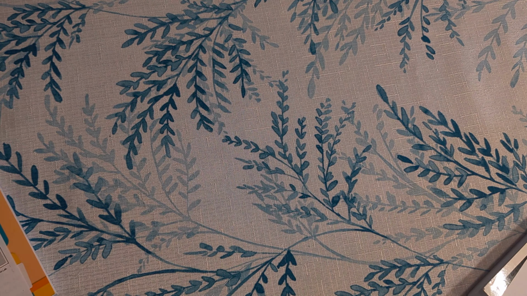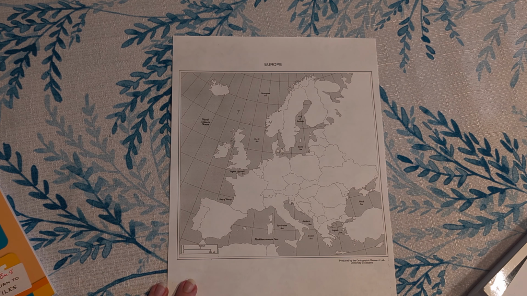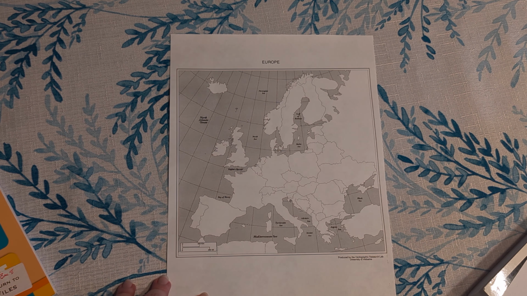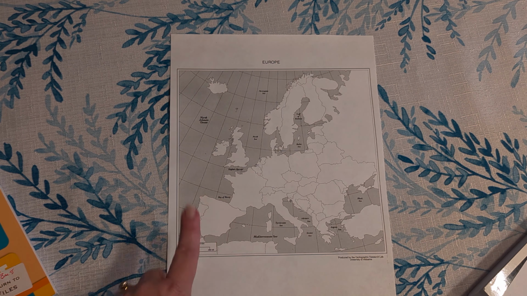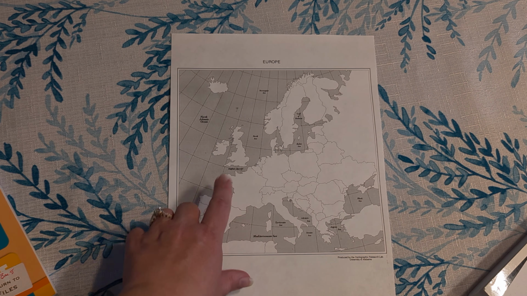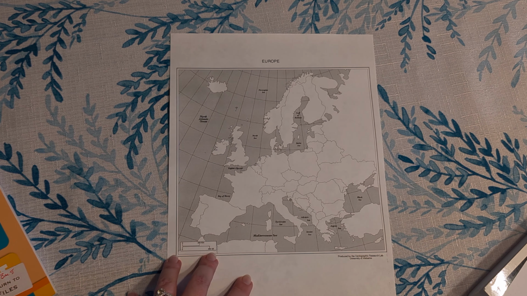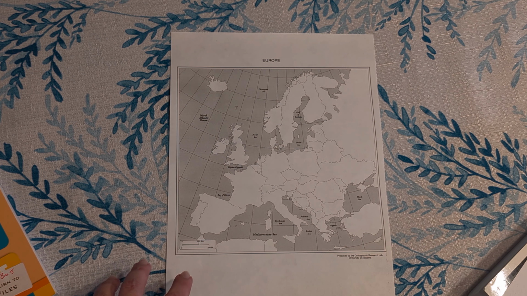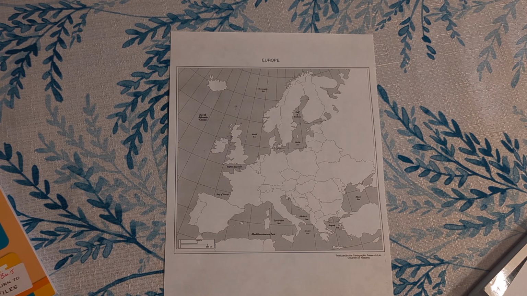Okay, and next we will be moving on to geography plans. The main focus this year will be starting to map continents. Last year we did the entire world, mapping out the continents and the oceans. This year we're going to be starting with Europe for our first continent, and the plan is to map all of the countries and then start mapping the major waterways. Once we become very, very proficient in mapping Europe, we'll move on to other continents. So that's our main focus.